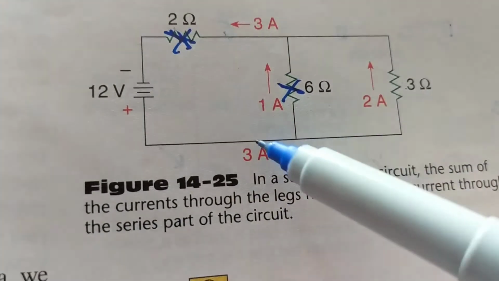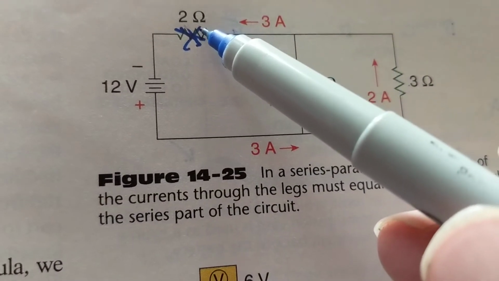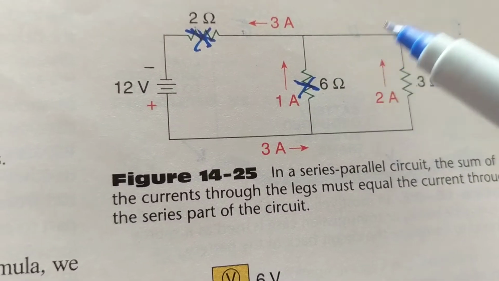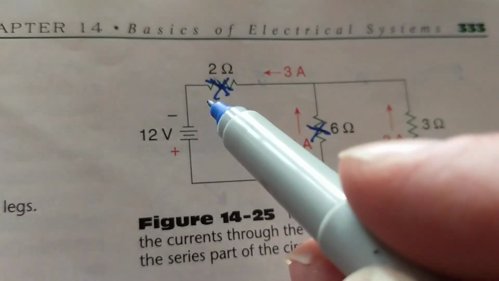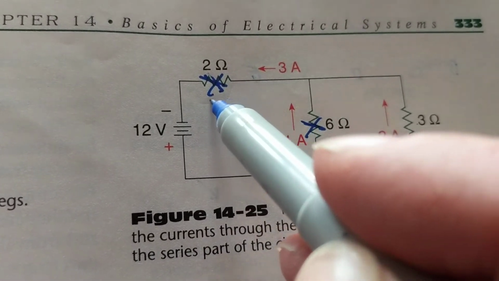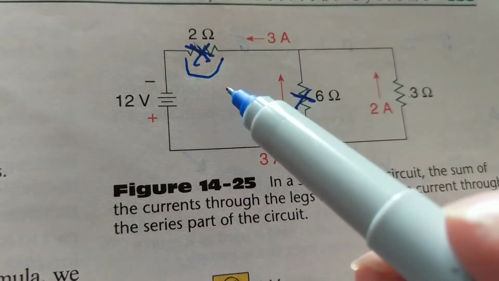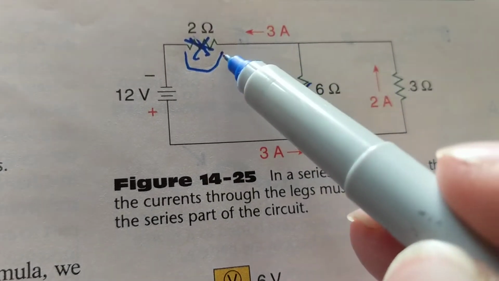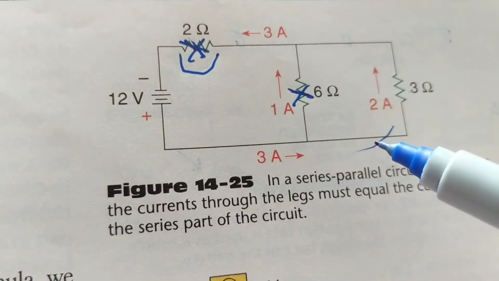What about this path? Go through here. Current goes here. Same thing. Current cannot flow back because he is common to both. You see, it matters where it is. Let's take a short. I'm going to put a short right here across this one. What happens if I put a short across there? Can current still flow? Yep. Current will flow here through here. Current will flow here through this bulb, through this bulb.